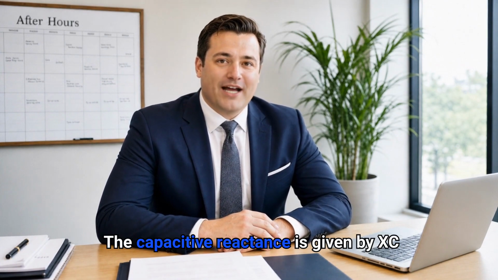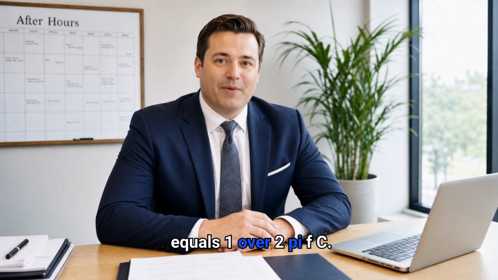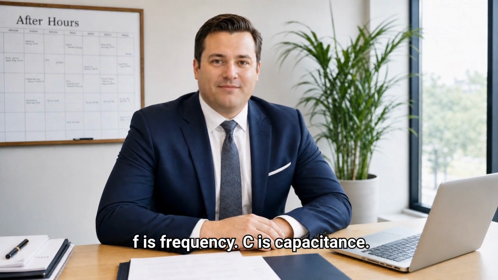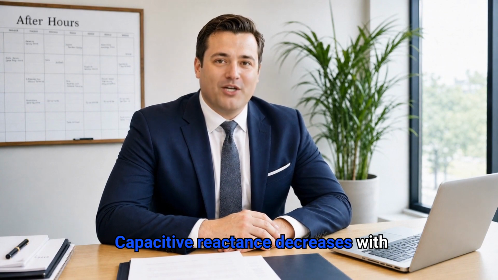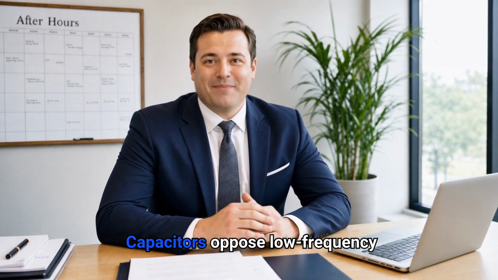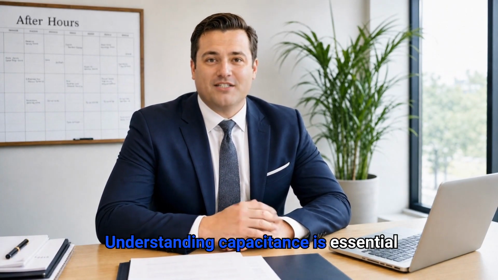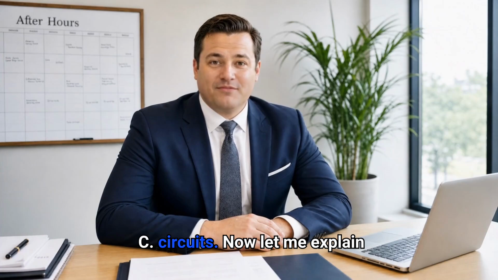The capacitive reactance is given by XC equals 1 over 2 pi FC. XC is capacitive reactance. F is frequency. C is capacitance. Capacitive reactance decreases with frequency. Capacitors oppose low-frequency currents. Understanding capacitance is essential for understanding AC circuits.